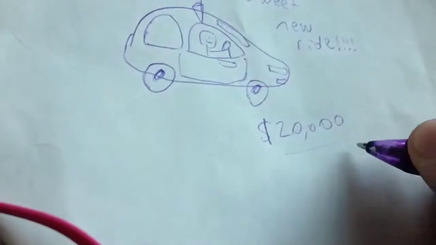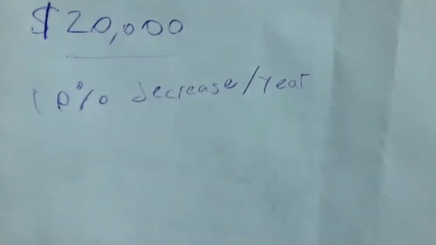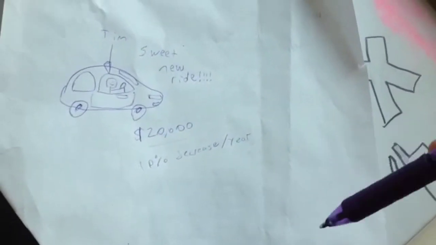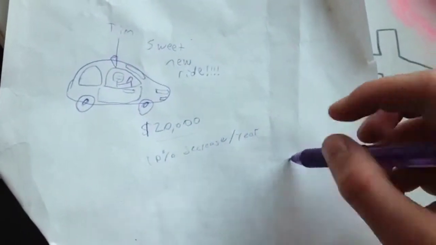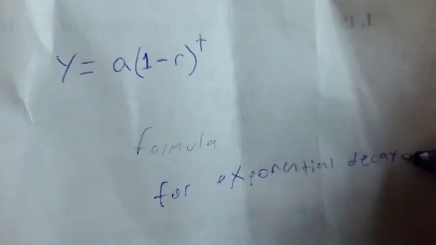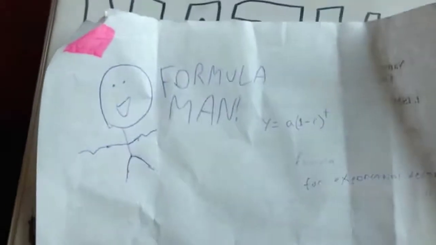Tim bought a car for $20,000, and he expected the value of the car to decrease by 10% each year. So how would we graph this function? Oh, we can use this formula here. Oh, look! What's that? It's a formula! Formula Man is here!